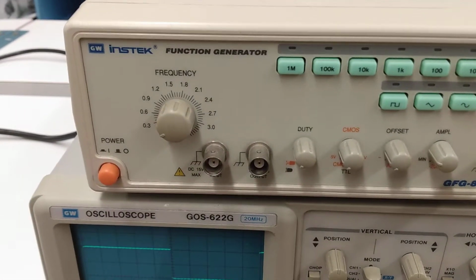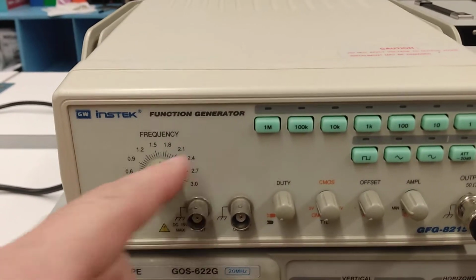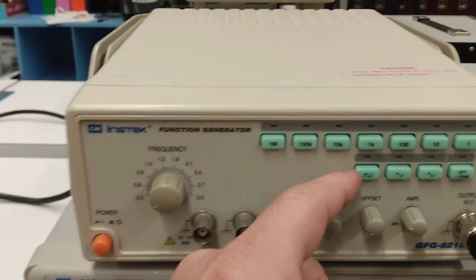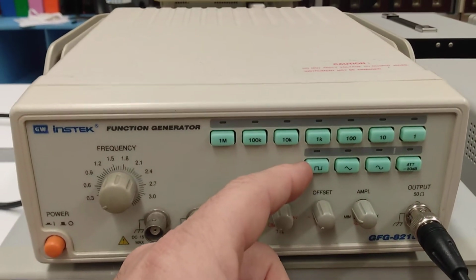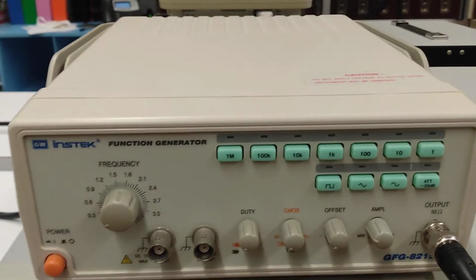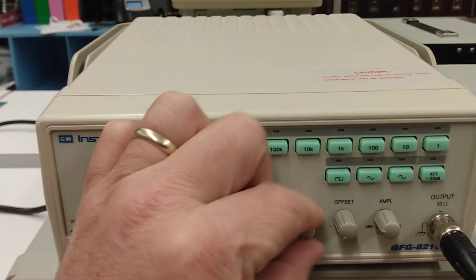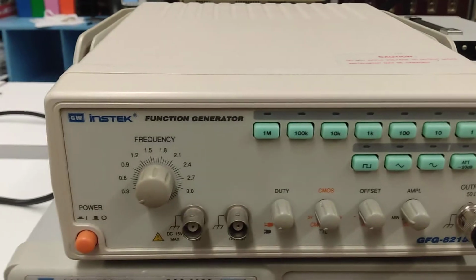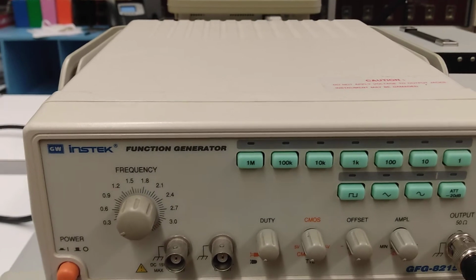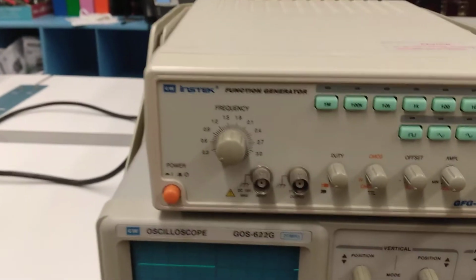Okay, and then looking at your function generator setup, you have a frequency knob and a set of multiplication values across the top, and then this particular function generator has 3 function waveforms as well as an attenuation button there. Okay, we're going to start with all of our knobs turned to the minimum. We're going to turn them fully counterclockwise until they stop.